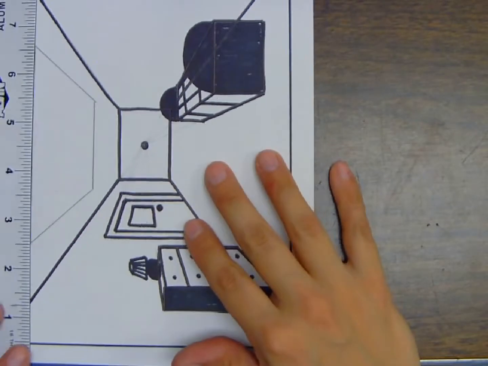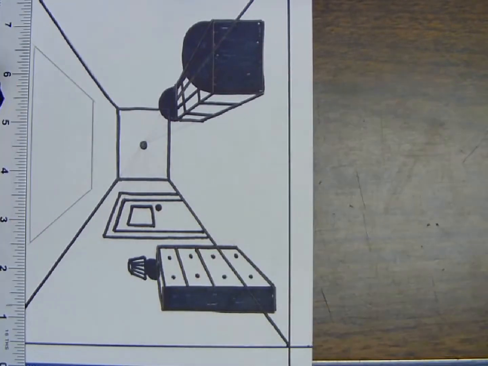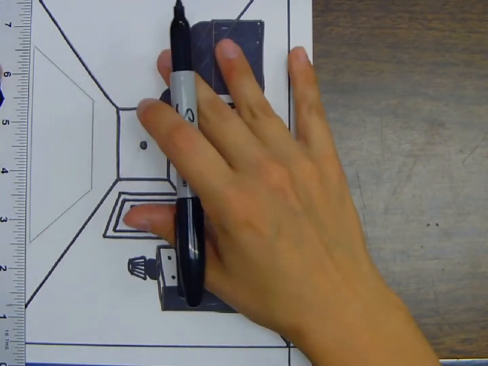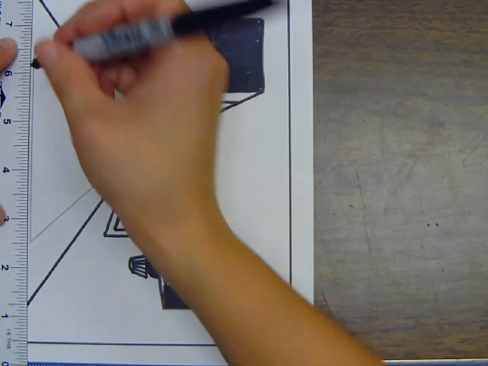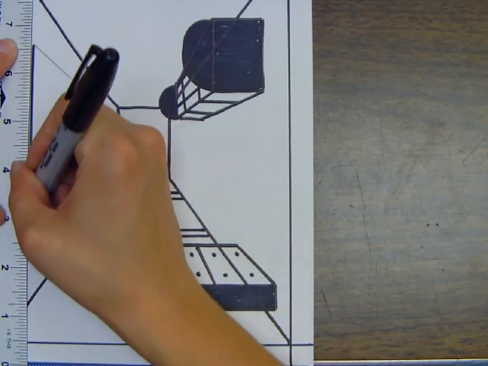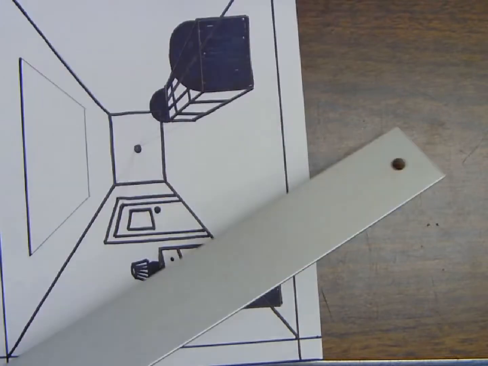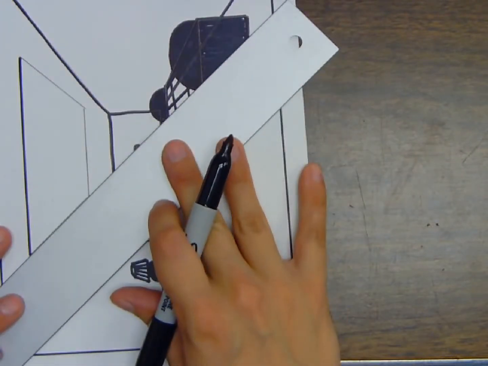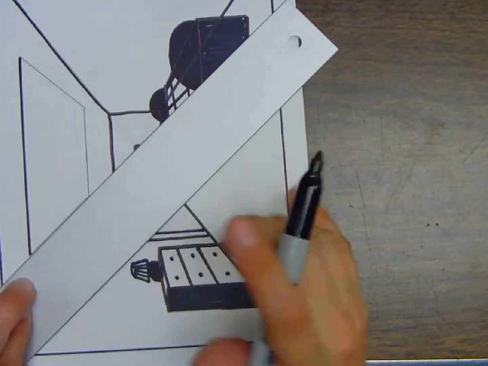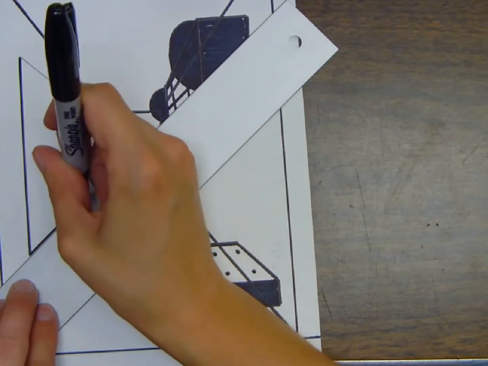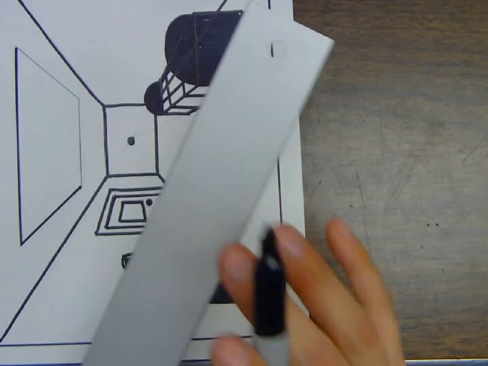And you know what? Just so I can make sure this is nice and straight, because I want these lines straight, I'm just going to go over this in Sharpie so you could see it more clearly. And outline it. Okay, again, you're working in pencil.